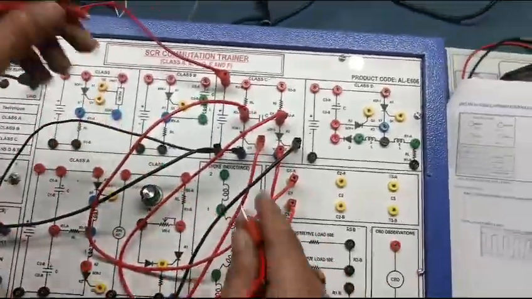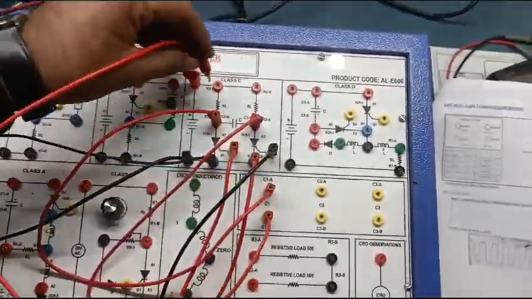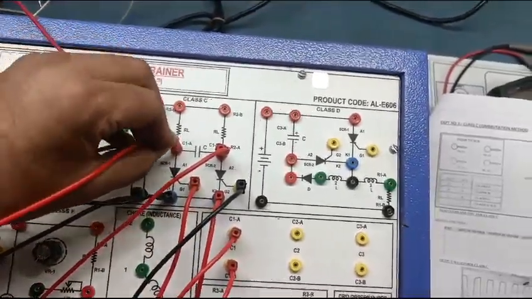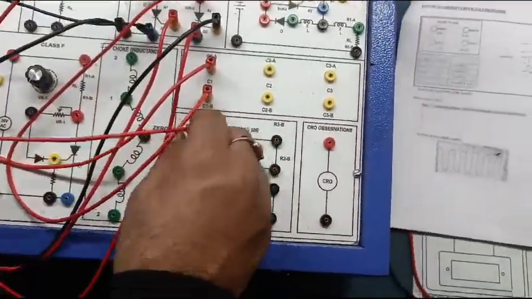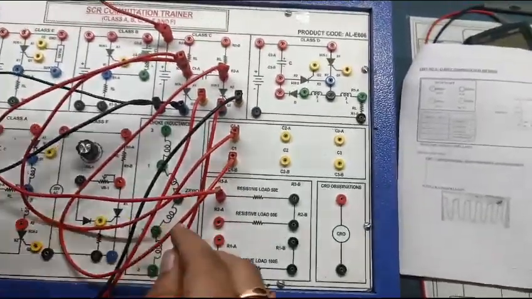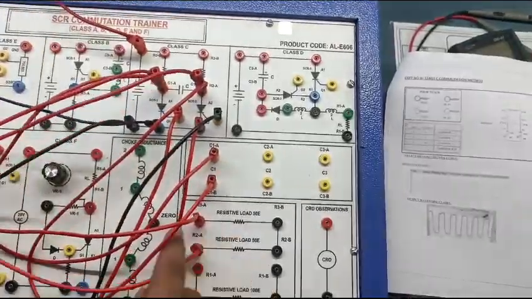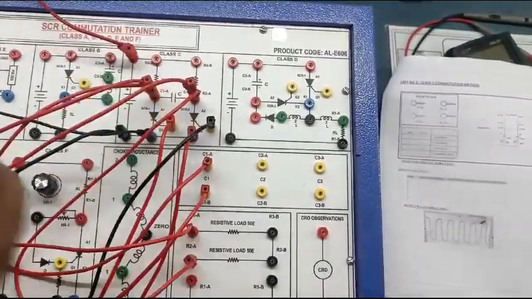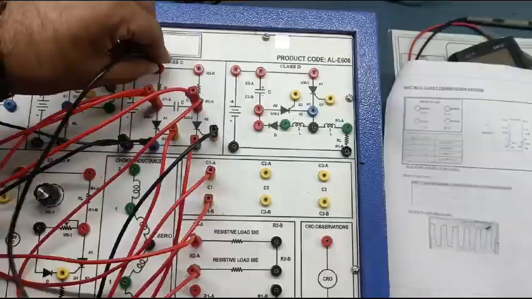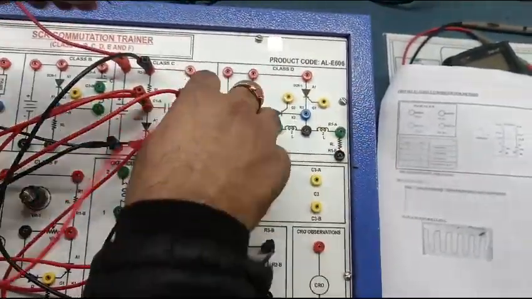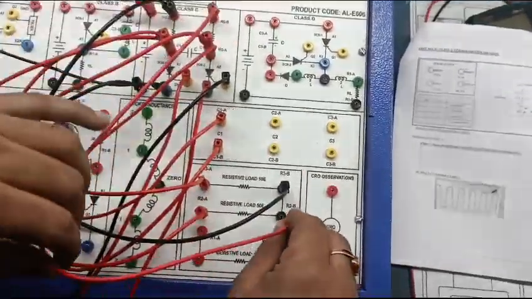Now we have to connect the RL load from R3A to R3A, R2A to R2A, and in this position we have to connect the R3B to R3B, and in this position we have to connect the R2B to R2B.